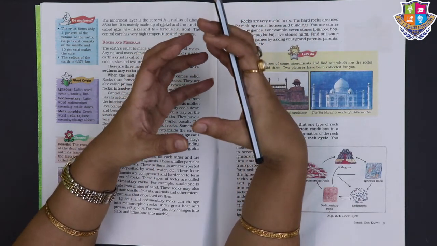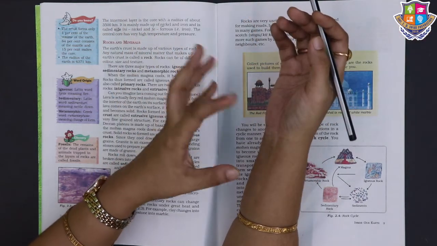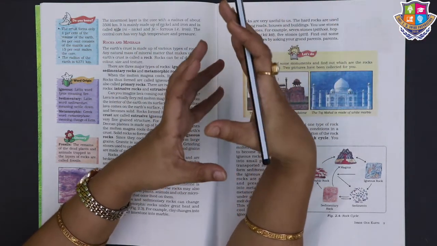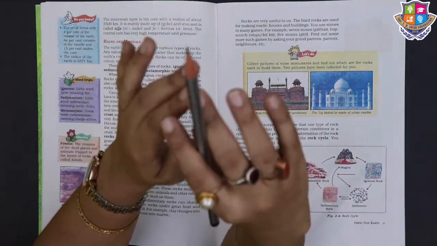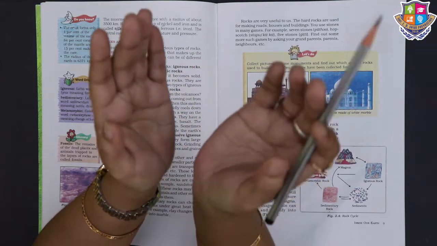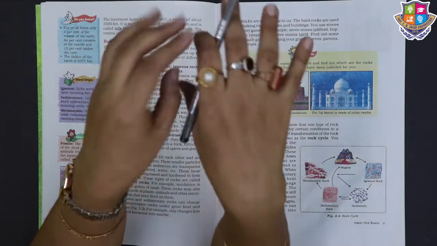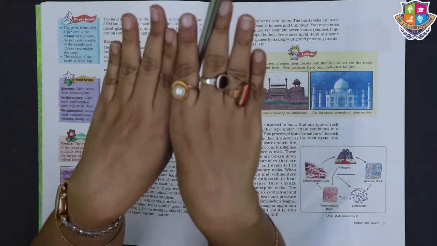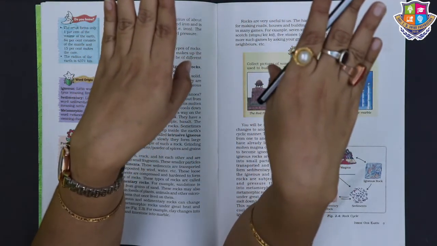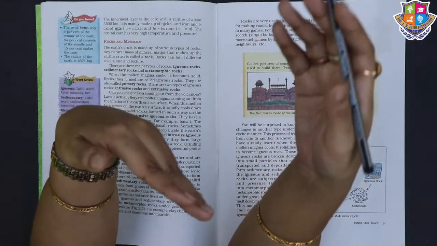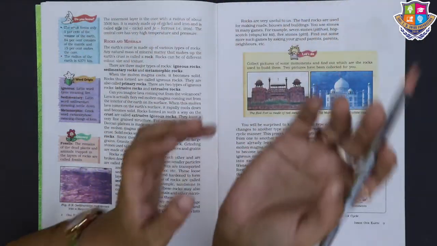When the rocks are broken down by the pressure of air and water, cracks are created, and these cracks break down the rock into small particles. Then these particles get mixed up in the land and form the soil where we grow many plants. It is a very fertile soil.